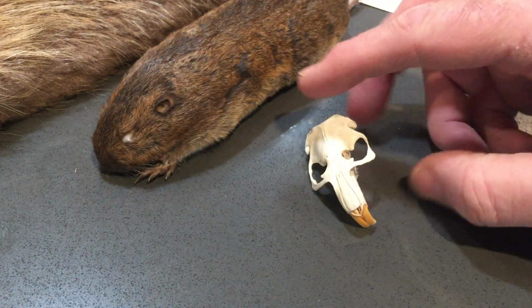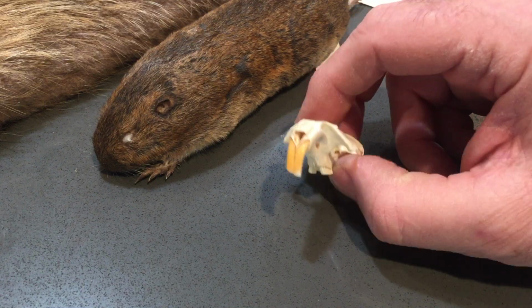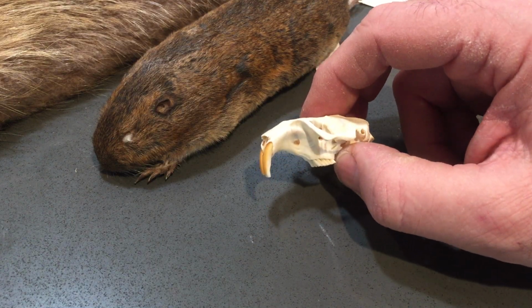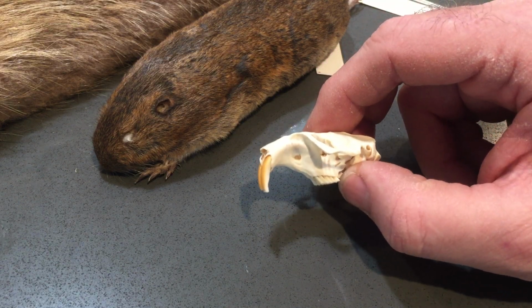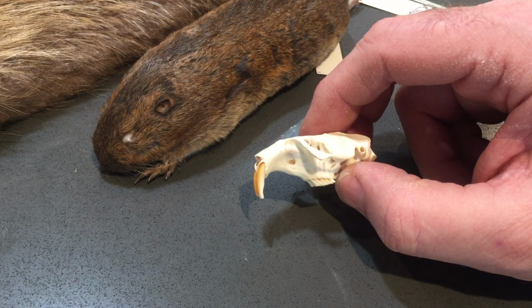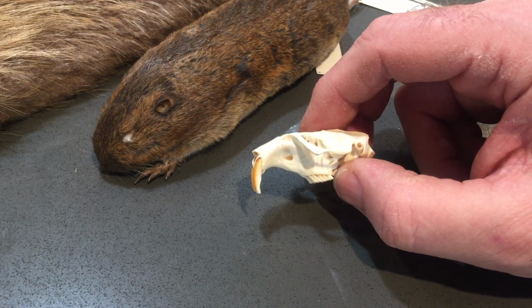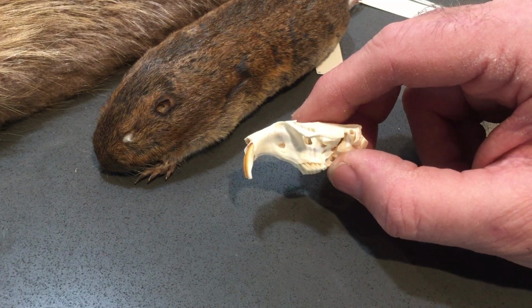Now again, they have a fairly squat skull, and you'll see that the infraorbital foramen is compressed here. It's that opening on the side of the rostrum. So it's actually in these next two families, this one and the next one, it's called the infraorbital canal.